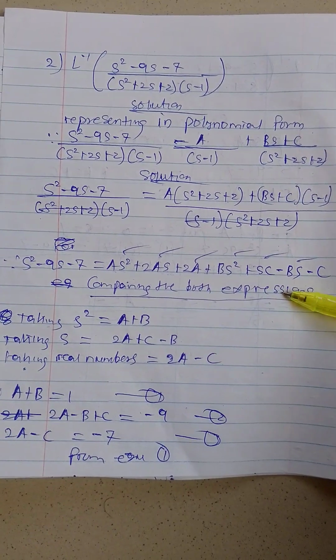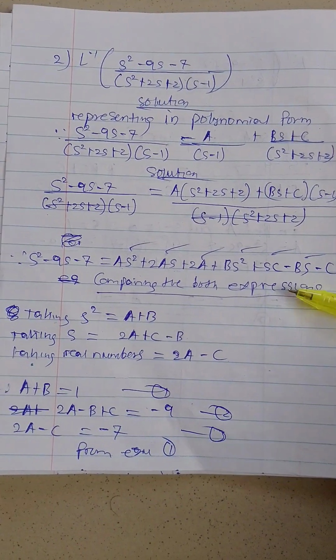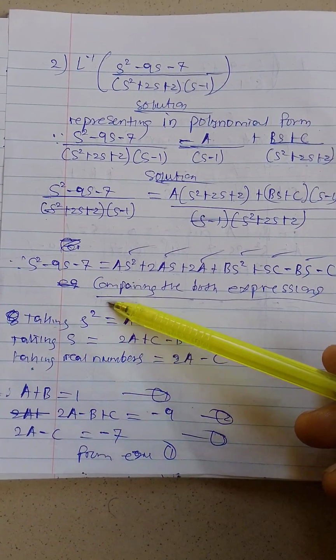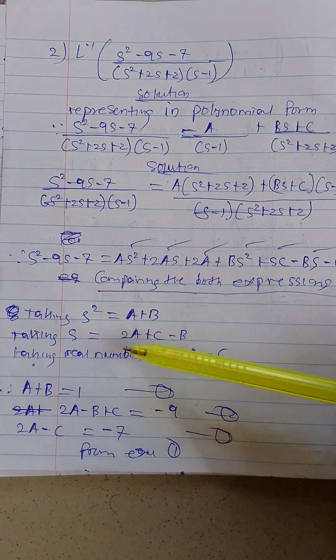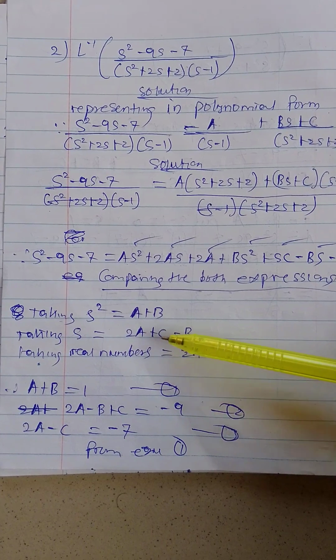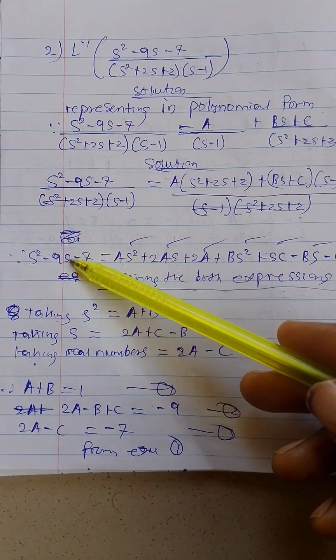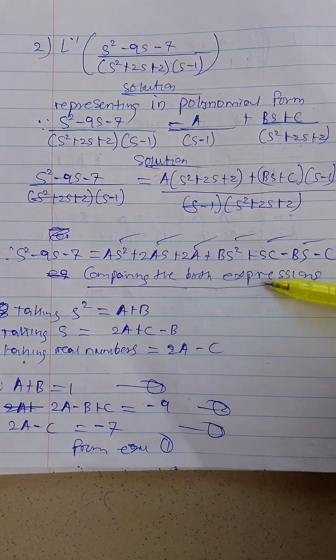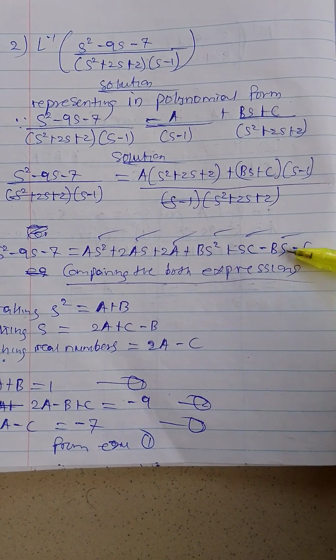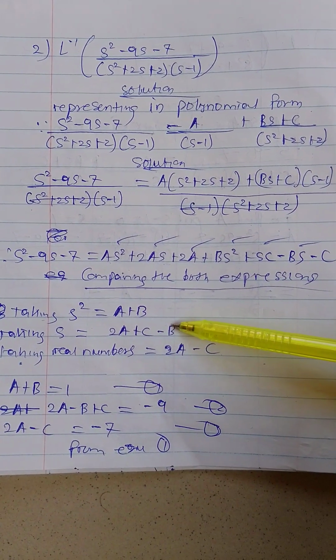Comparing both expressions, we see that taking x squared, that is a plus b. If you take x, that becomes 2a plus c minus b. This is x. Check the number that has x: that is 2ax and (2a plus c)x minus bx. That is exactly what I got here.